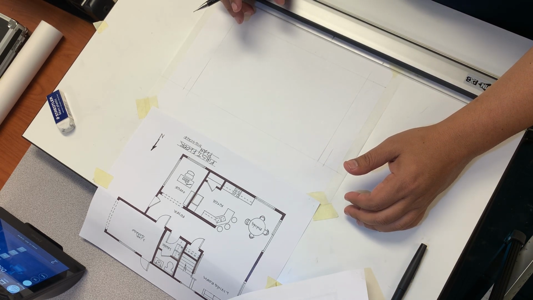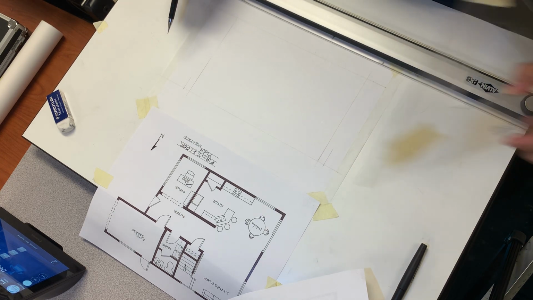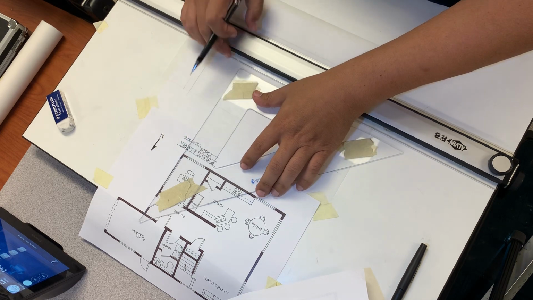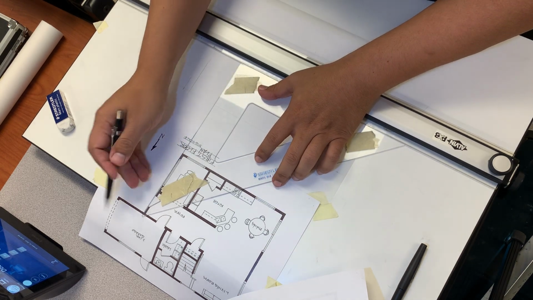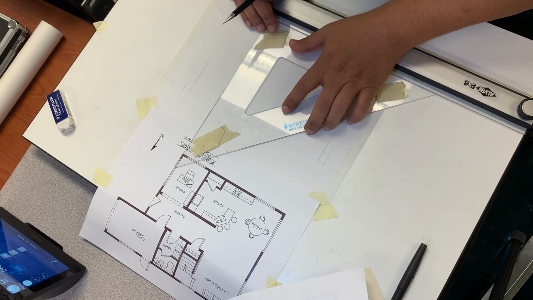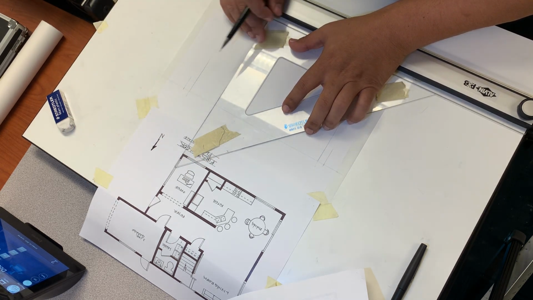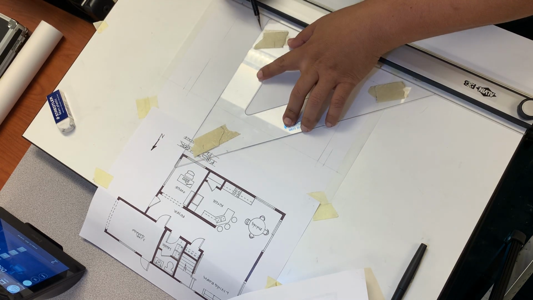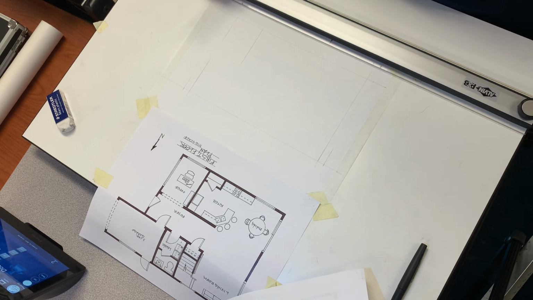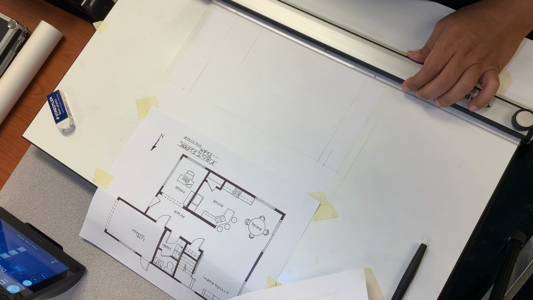So now that I have that, I can bring down on the first floor this line for this wall. So I'm going to match up this line for this wall right here. And so that's going to be on the first floor. I'm going to draw it super light. Oh, I forgot to do this. My grounding line.